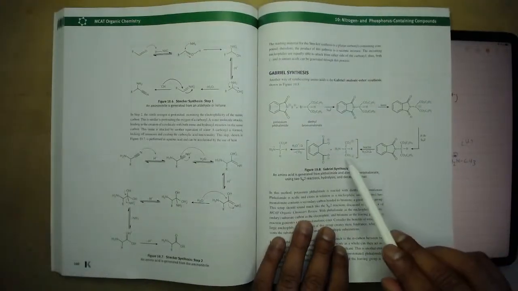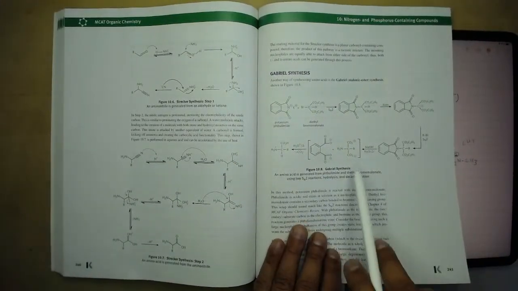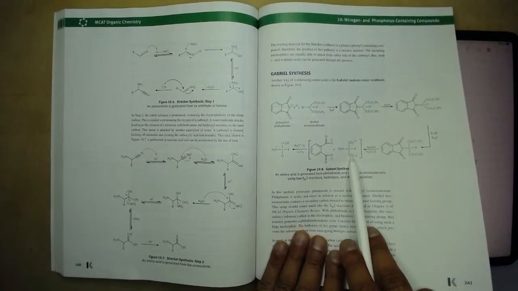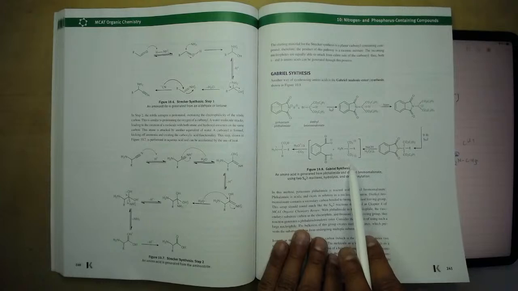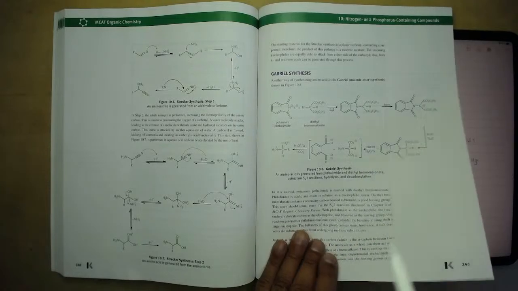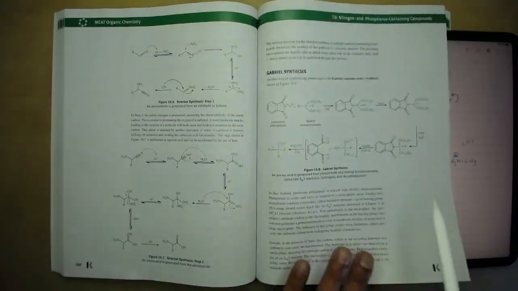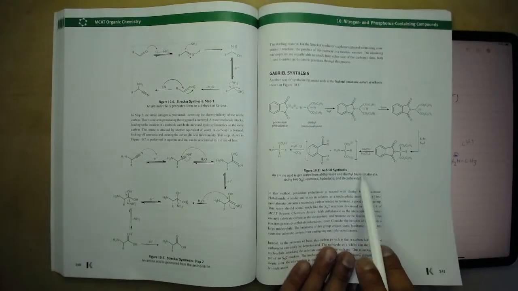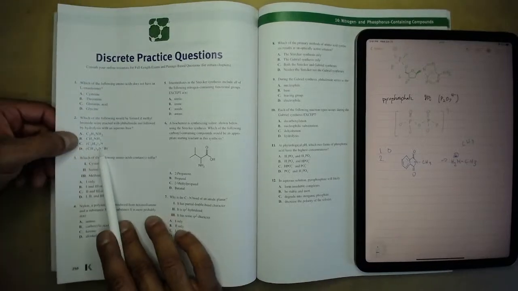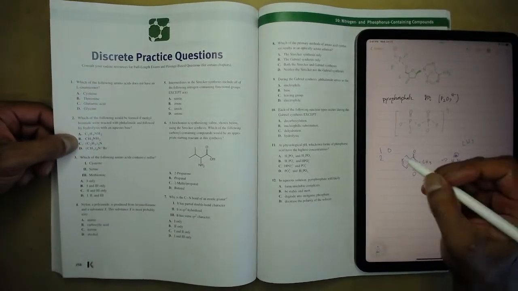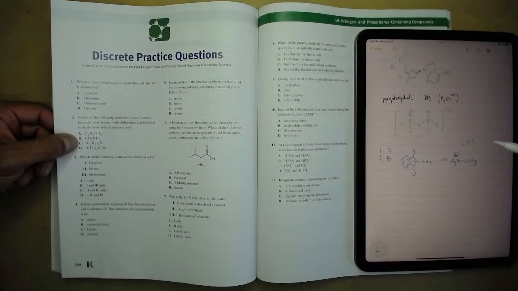But after hydrolysis, this is negatively charged, and it doesn't go anymore. No, yeah, that's in a different step. Adding the R is in a different step, so it's not going to happen multiple times. It's just going to happen once. It's just going to be B, is my guess.